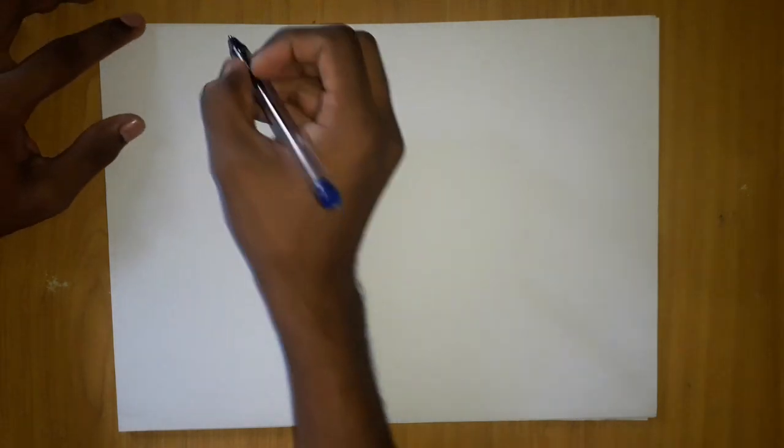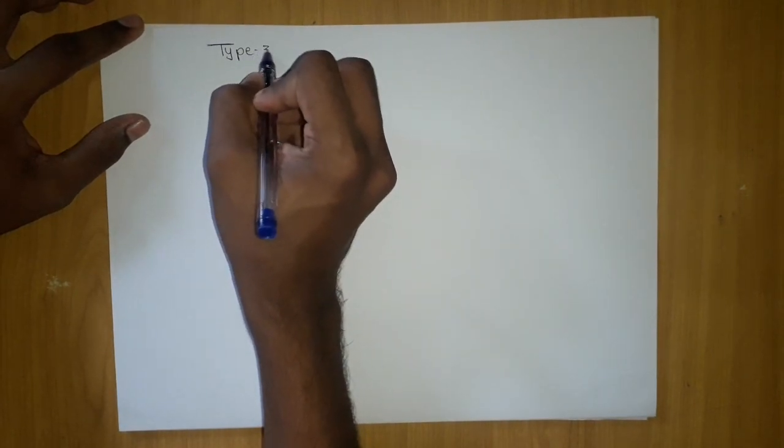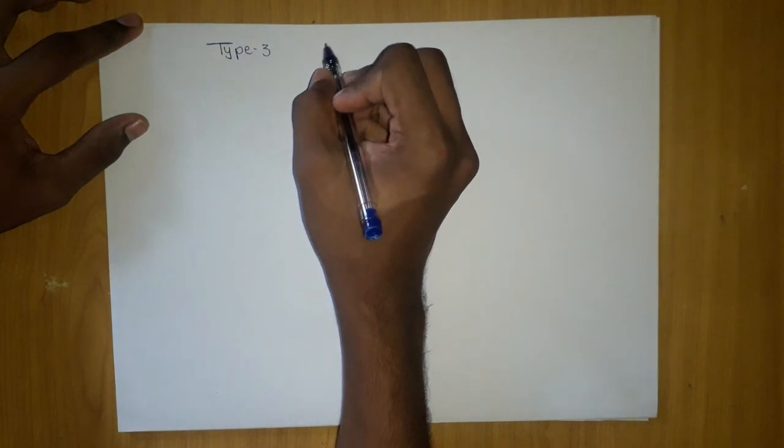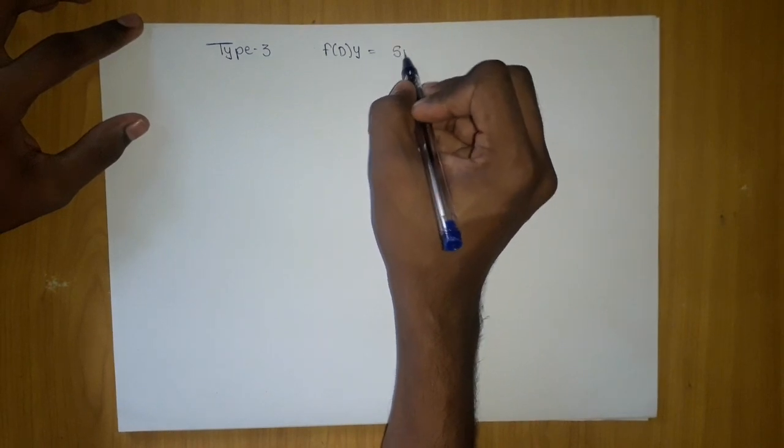Hello guys, so we are back again, and in this session we are going to continue with the higher order linear differential equation with constant coefficients. In the previous session we had started type 2, which was f of D into y equals e to the power ax. Now in this session we are going to start with type 3, which is f of D into y equal to sine ax.